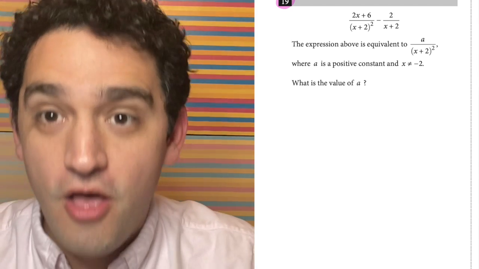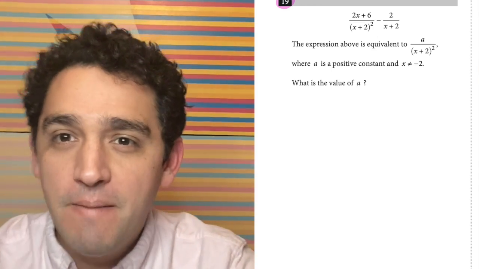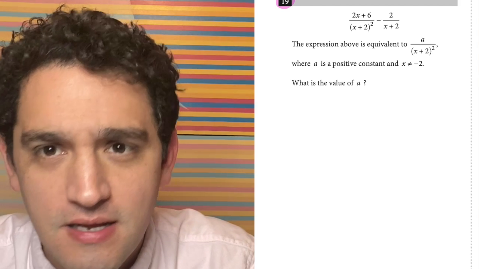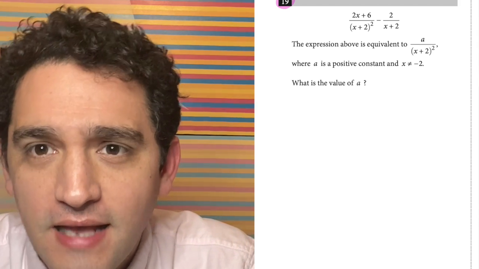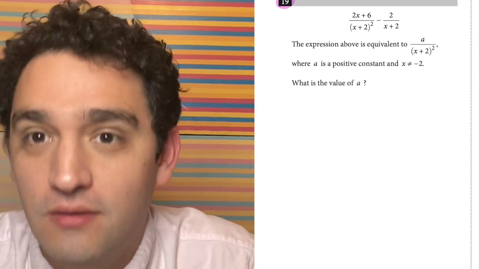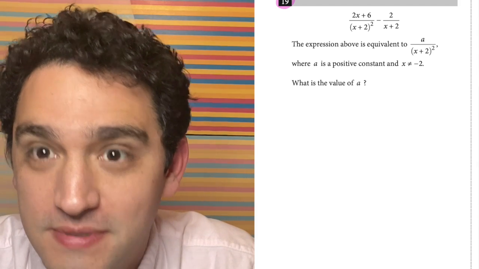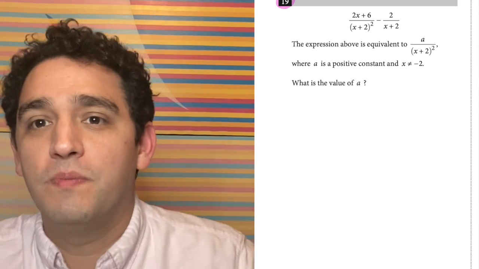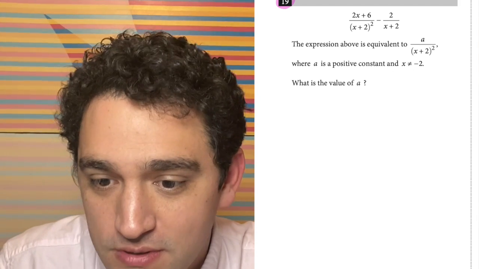But wait, there is a side door option for number 19. Let's check it out. Remember how we said you can plug in for variables, but you can't plug in for constants. And look, it says x does not equal negative 2. Well, let's plug in something besides negative 2. What do we always plug in? We plug in 2. Let's say x equals 2.